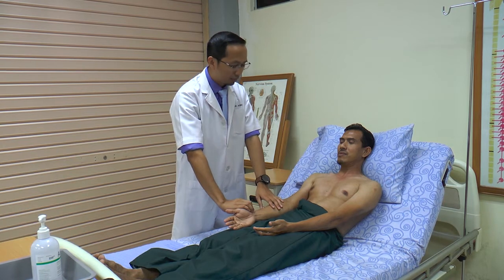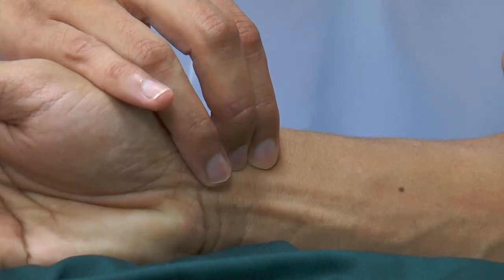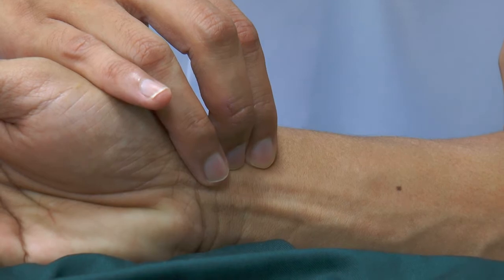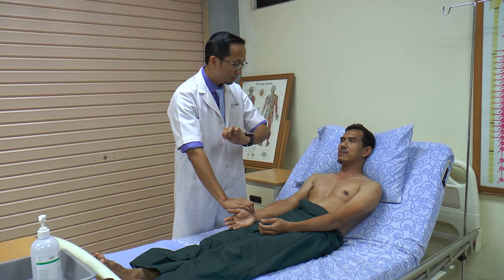Now feel the patient's right radial pulse, assess for rate, rhythm, and volume. Count the respiratory rate. Spend at least 30 seconds to count it.